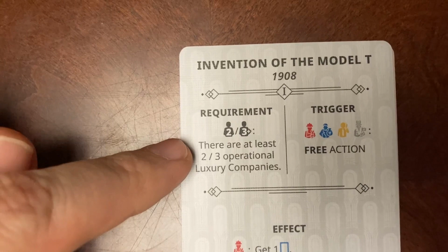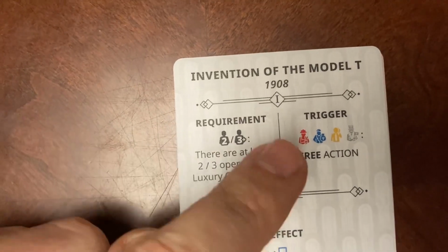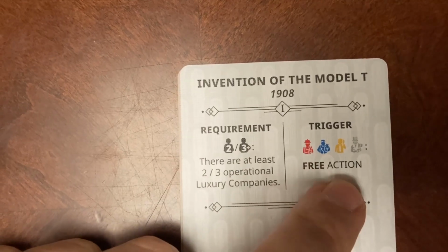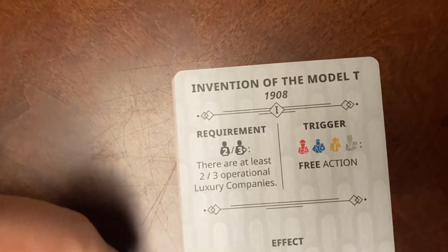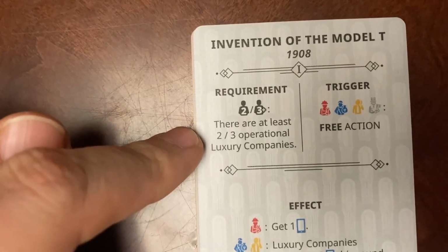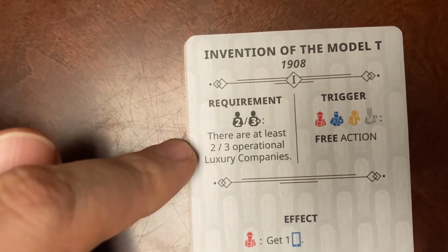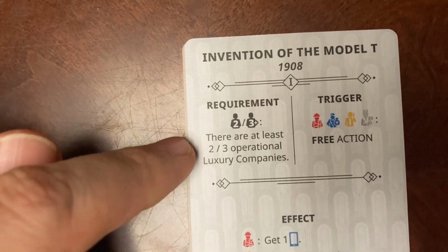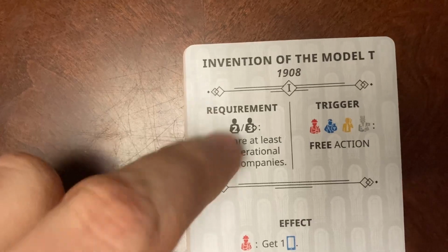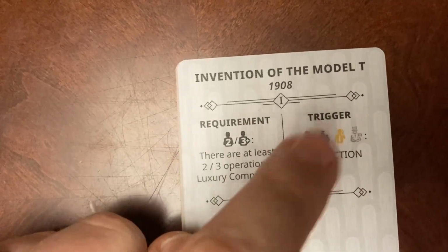And if they are, then the trigger for this would be to take a free action. Any one of the players could do that, but we have to have this first. So this could come from anyone. In some senses, this is a way that the players could all try to work together to make sure that they accomplish that requirement, so then they can all have the best.